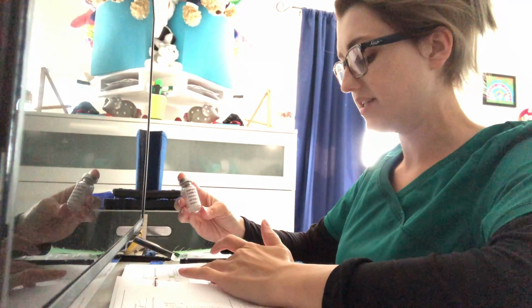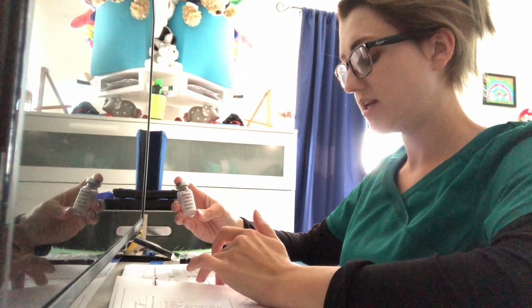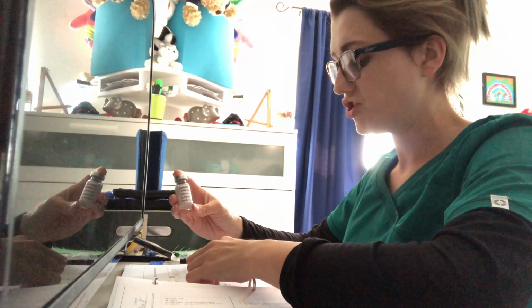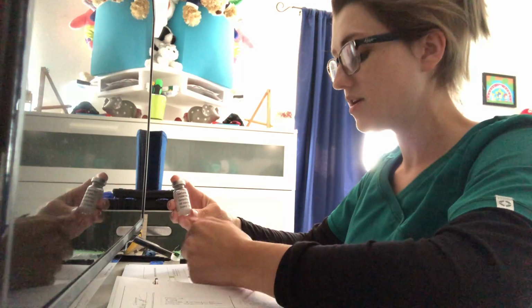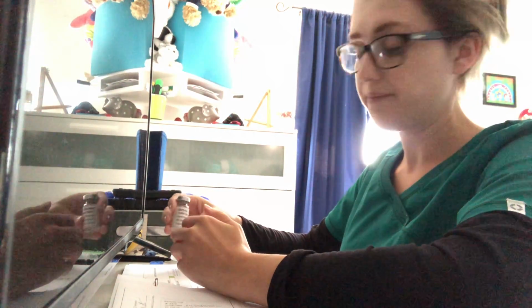The frequency is every 6 hours. There's no special directions for this medication, and the time I'll be administering is the 6 o'clock dose. And the reason for this medication is to treat the patient's nausea.